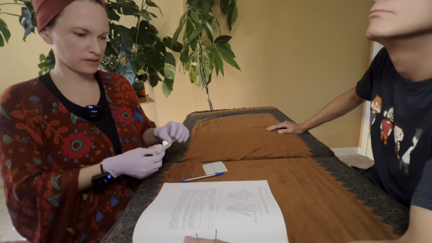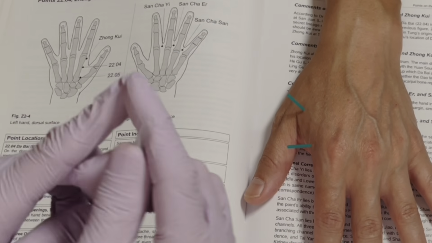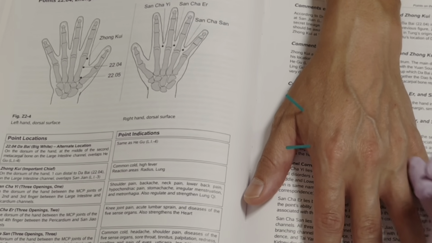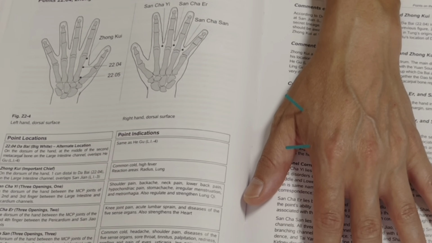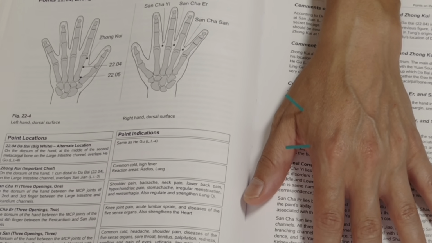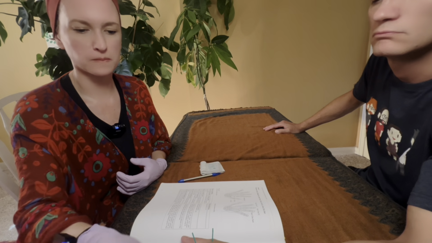And this one, oftentimes I'll use a very long needle and I'll put it right in each joint here and thread it sort of all the way back. We're not going to do that today. We're going to swab these again.